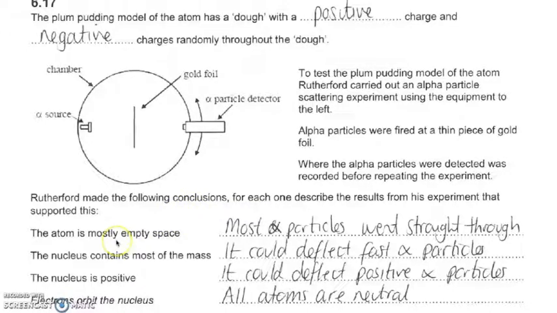He said that the atom is mostly empty space because most of the alpha particles went straight through. The nucleus contains most of the mass because it could deflect fast alpha particles, and the nucleus is positive because it could deflect positive alpha particles. And he said electrons orbit the nucleus because all atoms are neutral.